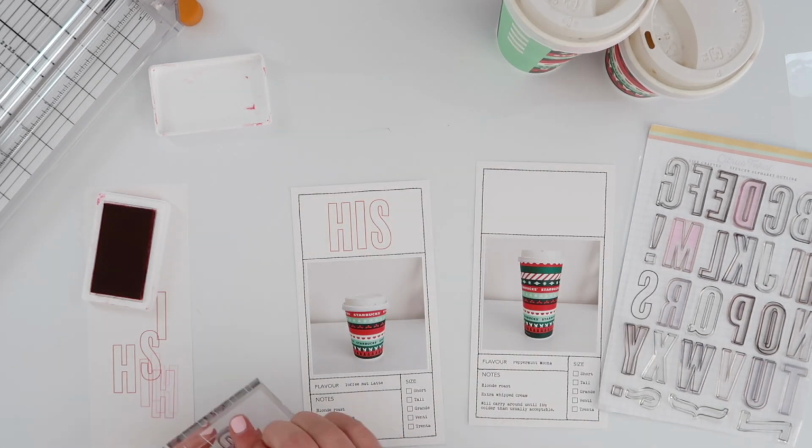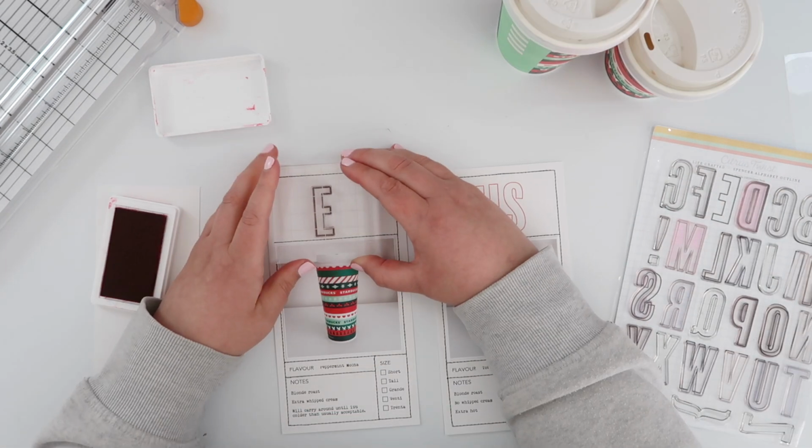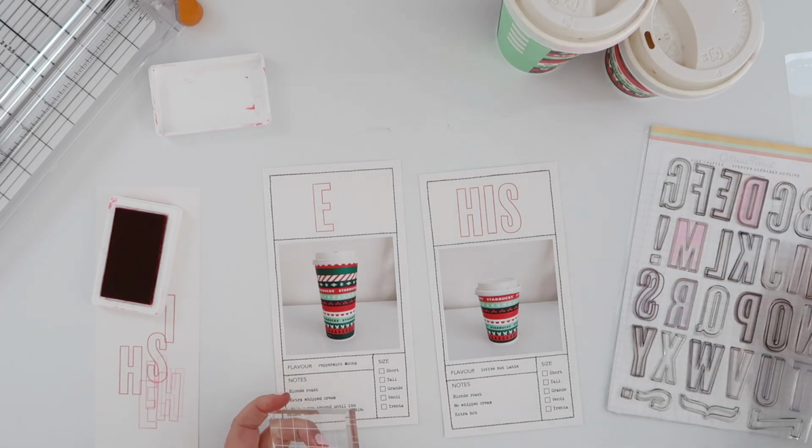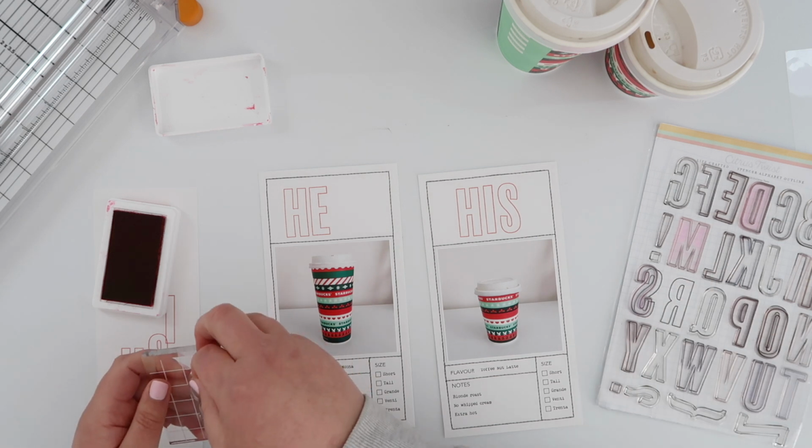So this is definitely something that you could do on any kind of printable with lines. If you don't have a sewing machine, you could definitely hand stitch that as well, although I would suggest that would have taken even longer.